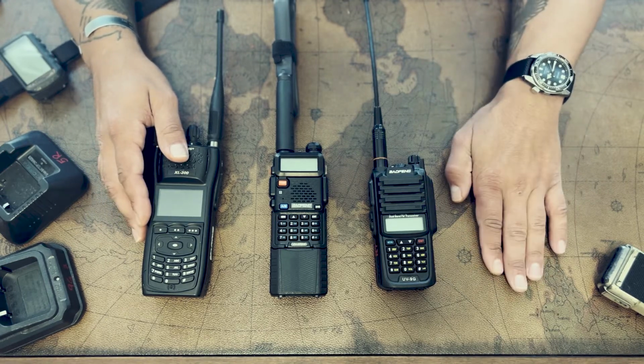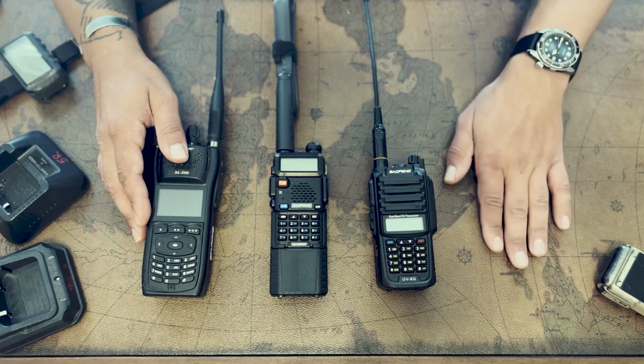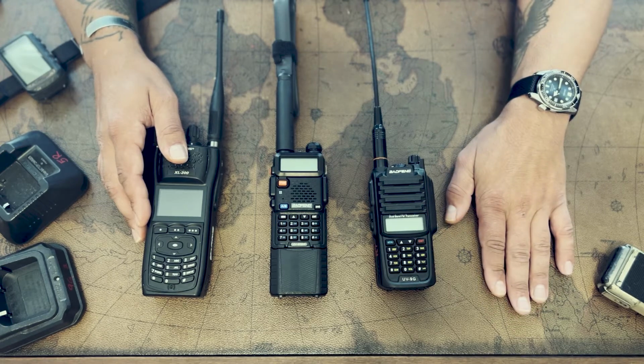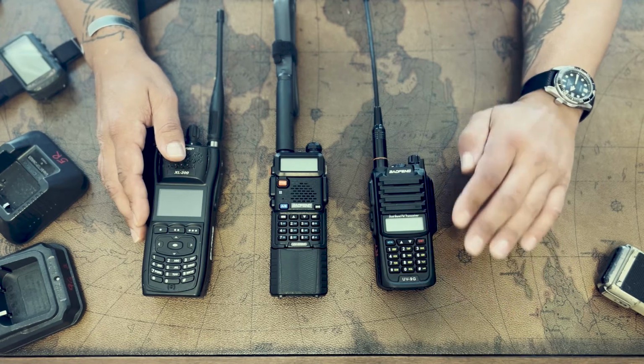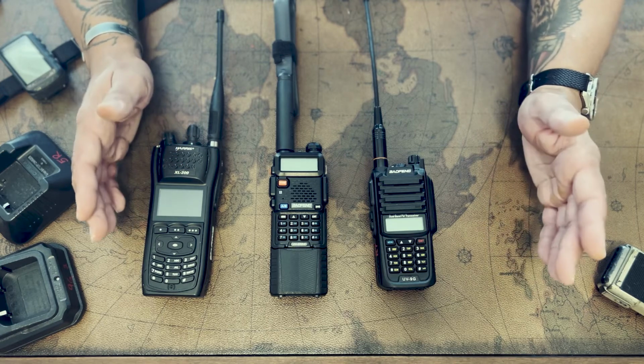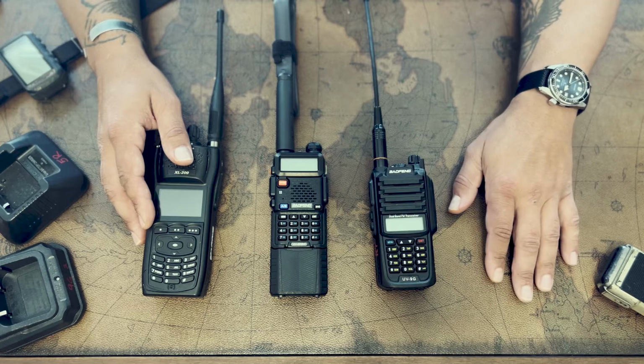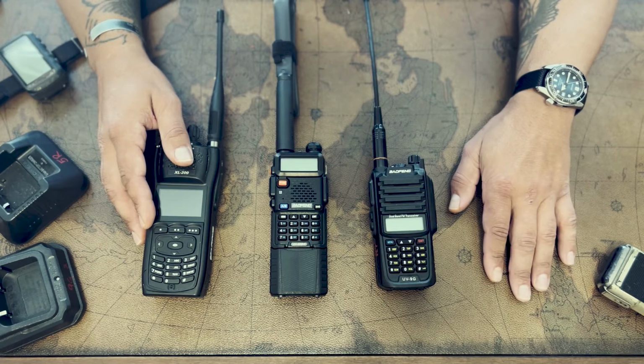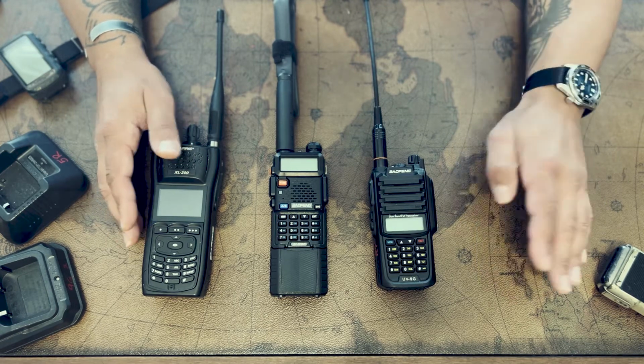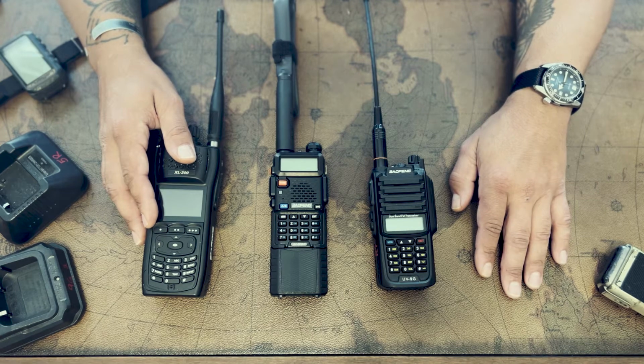The only thing that I am missing is an FRS radio. We'll talk a little bit more about what the Family Radio Service is, but those are your walkie-talkies that you can find at Walmart or at your general electronics store. Like I said, we'll cover that a little bit later on in the video, but I don't have one simply because I just don't run that type of capability.